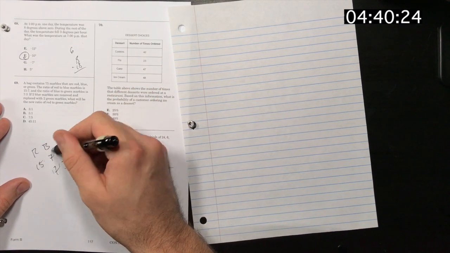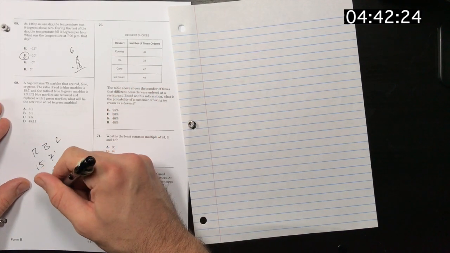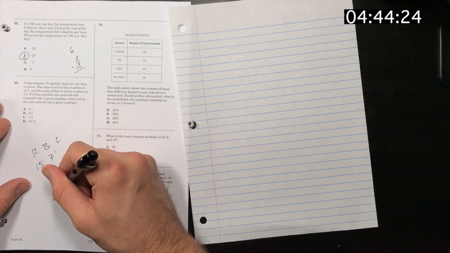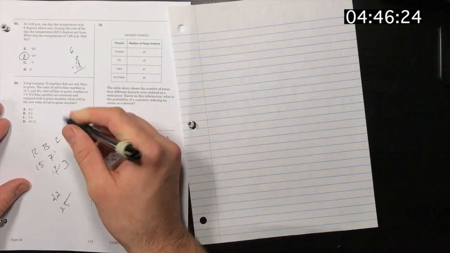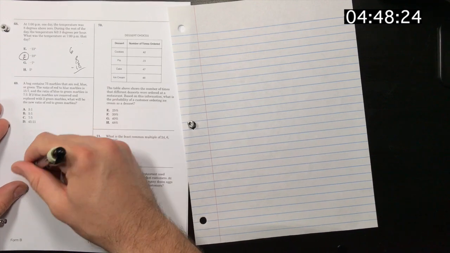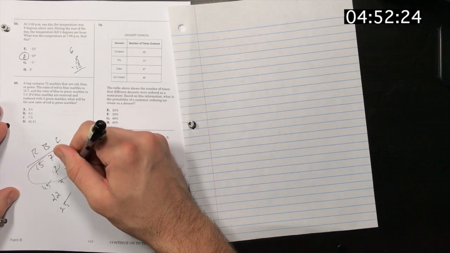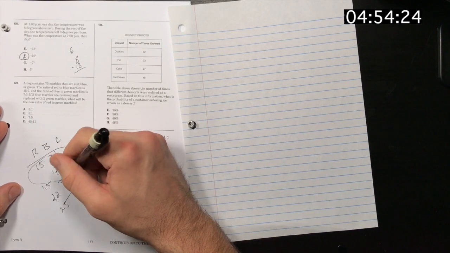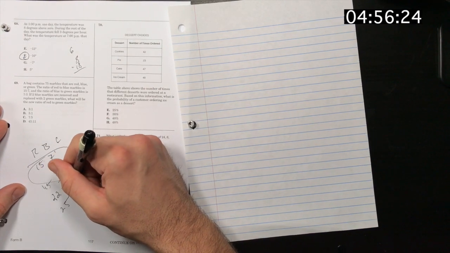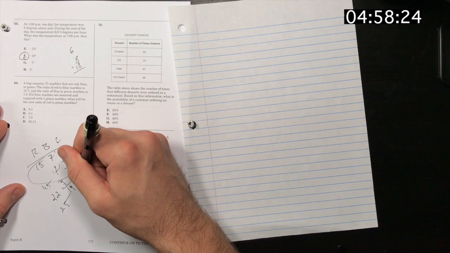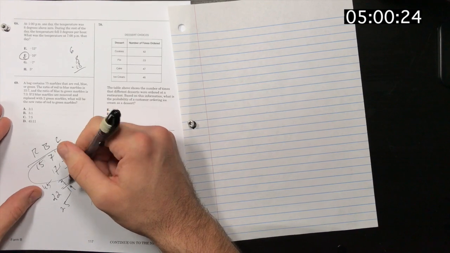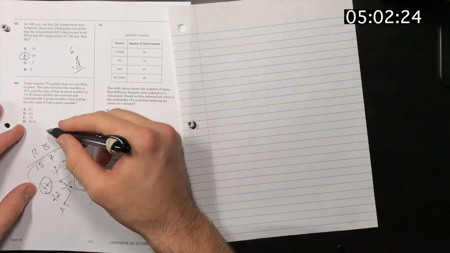So we got to add it up. 15 and 7 is 22 plus 3 is 25. Great, and there's 75 total, so each of these is times 3. So there's 45 red, there's 21 blue, and there's 9 green. So if I took away 2 from the 21, I'd be with 19 blue. If I gave it to this, it'd be 11 green, so it'd be 45 to 11.